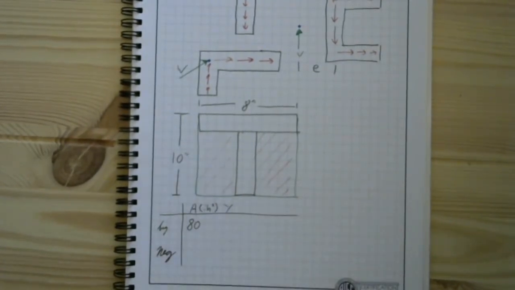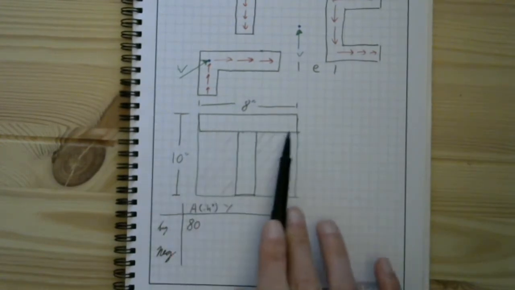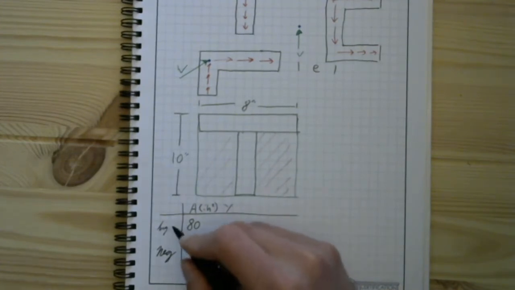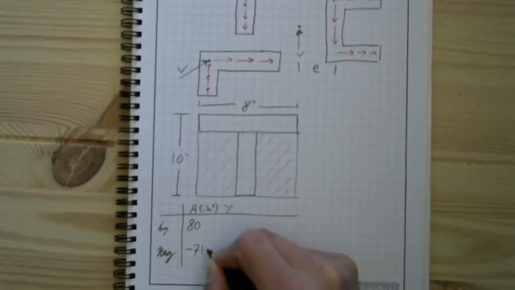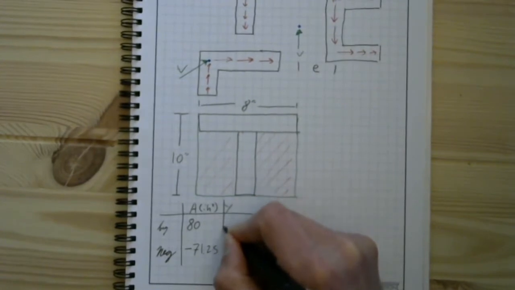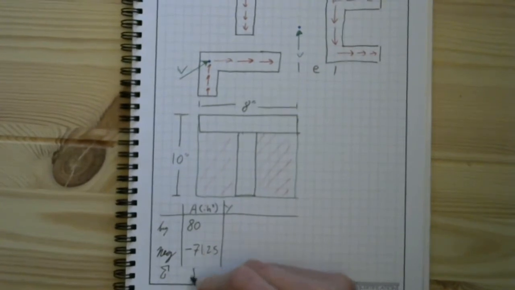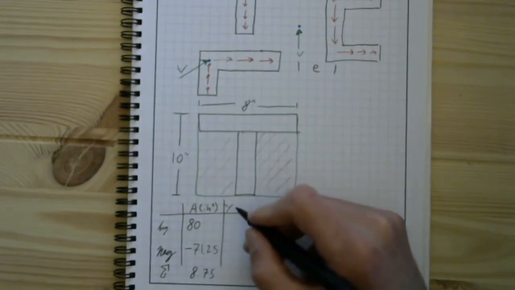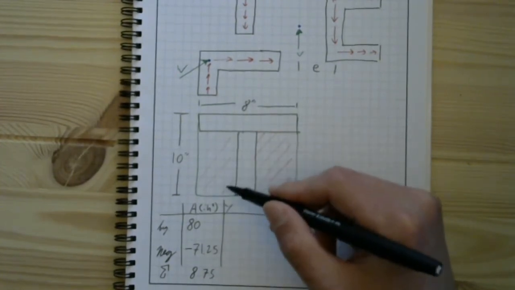The negative space is going to be a little bit less easy. It's going to be 8 inches times 7.5 inches for this and this. And that's going to end up being negative, let's not forget that, 71.25 square inches. The sum of these two is going to be 8.75 square inches.